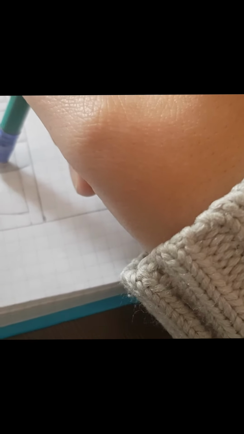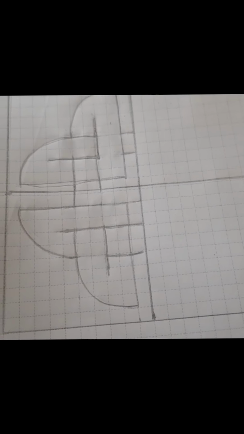And I need to erase those ones so that it goes under there. And these ones, nope. And then over. Okay, so this is how it's coming along so far.